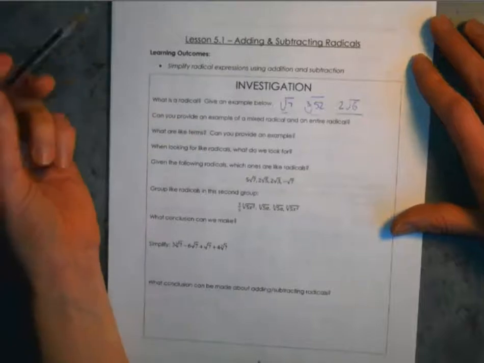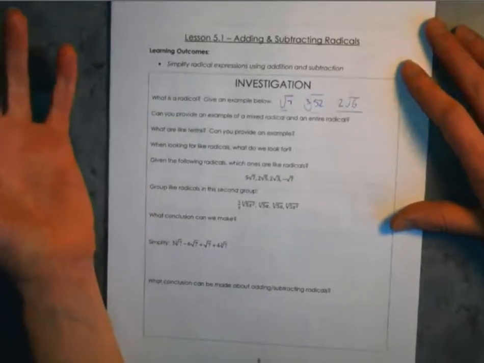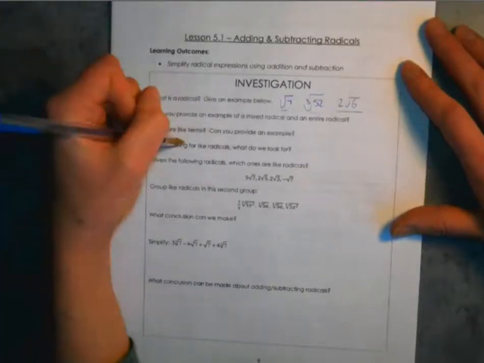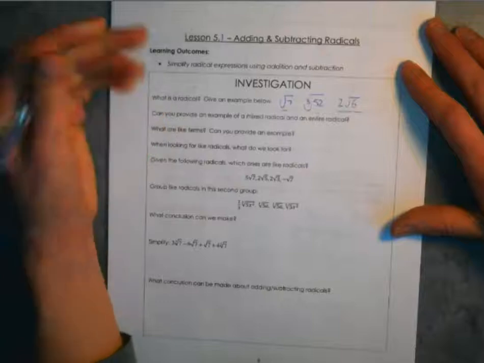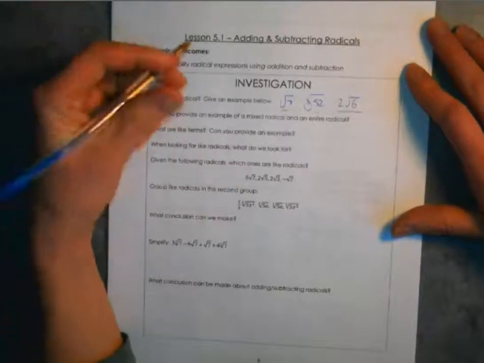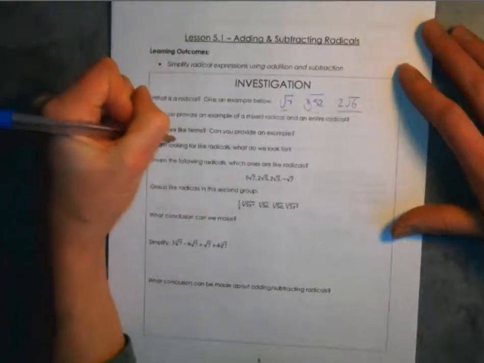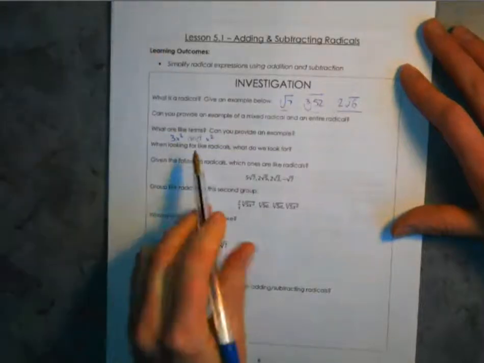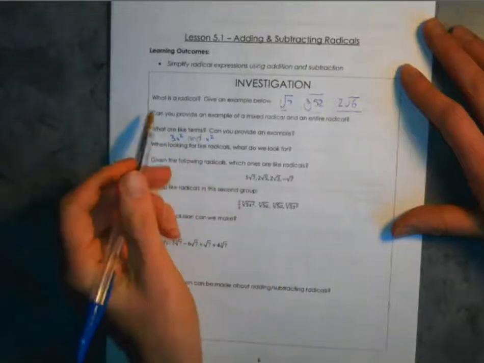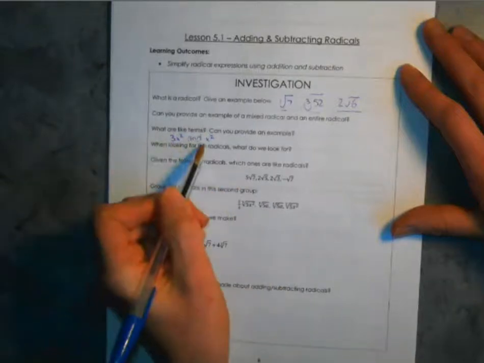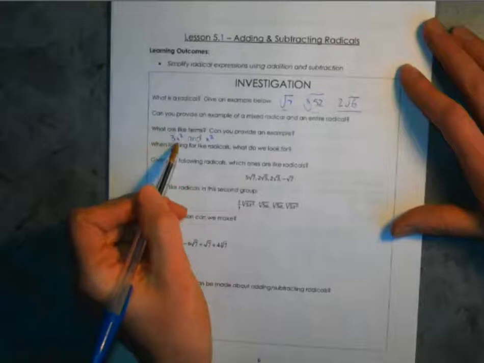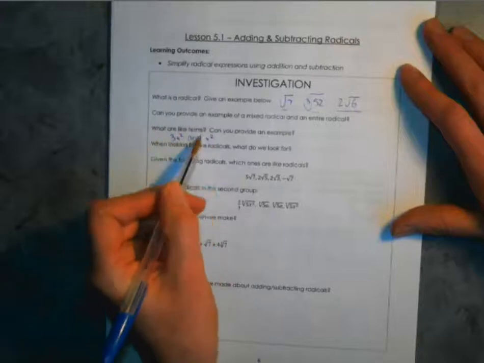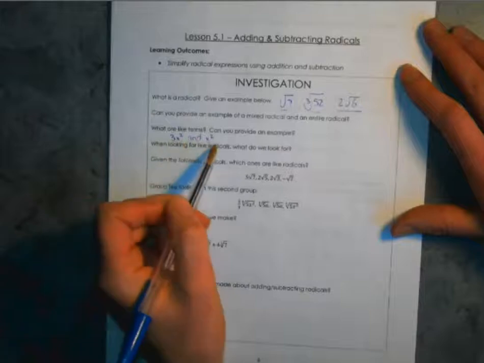Like terms are basically, for example, variables that are identical with each other. For example, if we have 3x squared and x squared, when we're thinking about like terms in terms of algebraic terms, it doesn't really matter what the coefficient is. As long as the variable is identical, then you can do operations like adding and subtracting with each other.